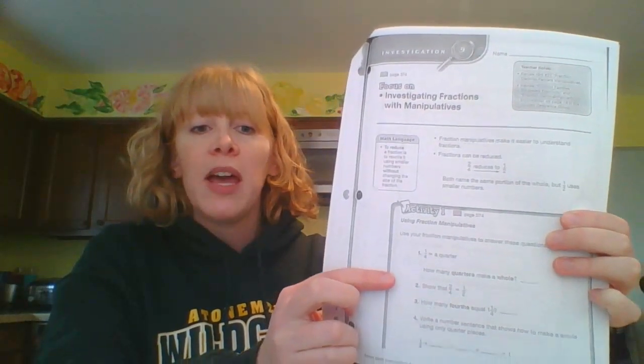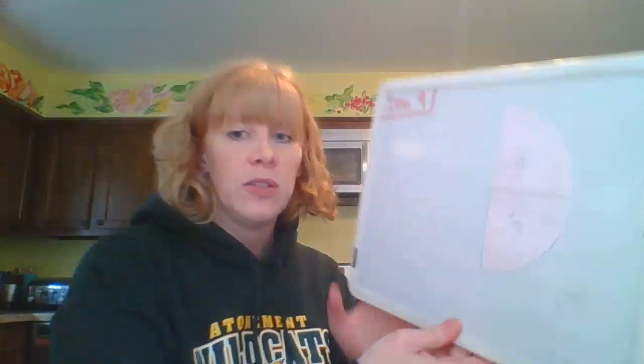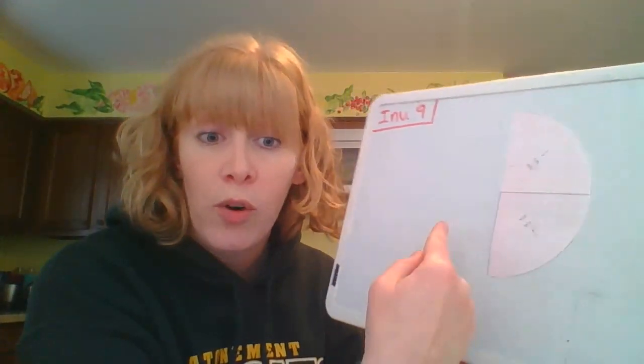How many quarters make up 1 whole? So you'll take your quarter manipulatives, your 1/4 manipulatives. I colored those in with pink colored pencil. And I didn't color very dark because I wanted to still be able to see the numbers, and so it's not showing up very well. I'm going to leave those 2/4 that I have up there.